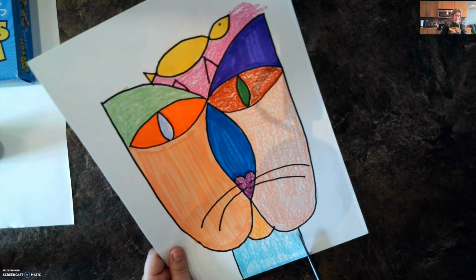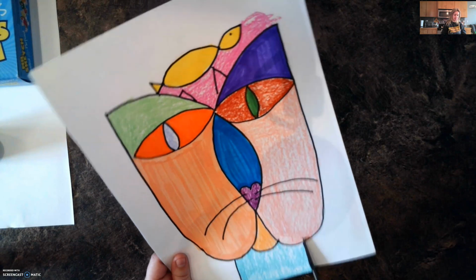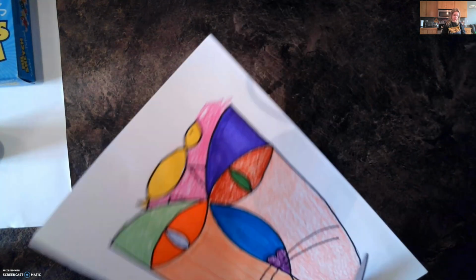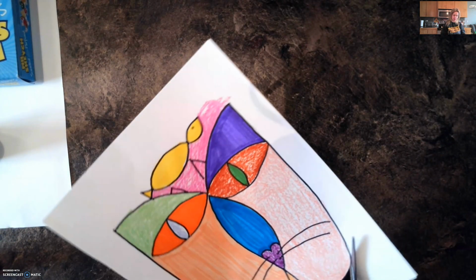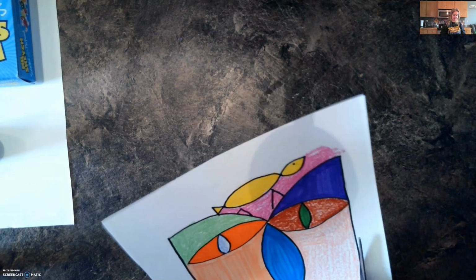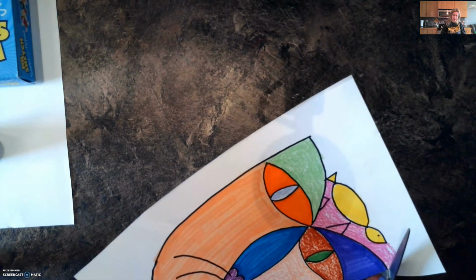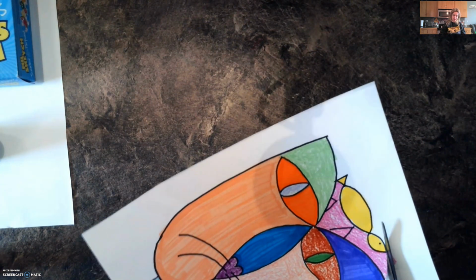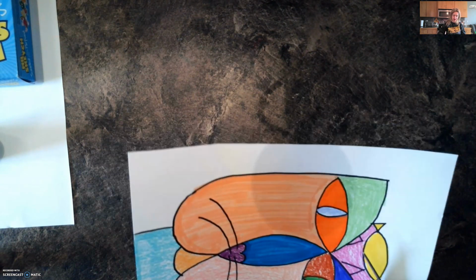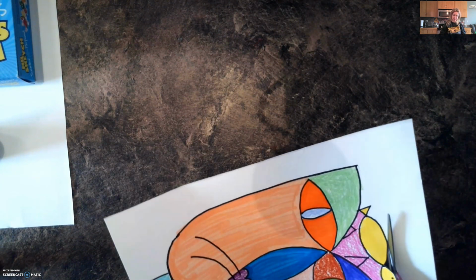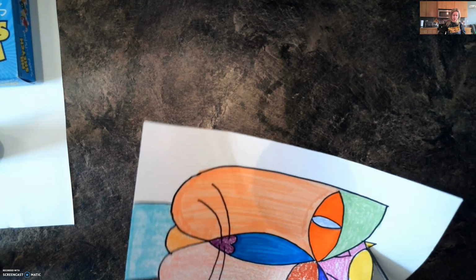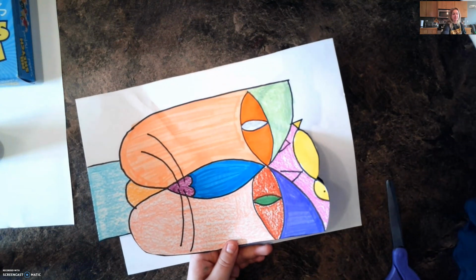So your next step would be cutting this out. And then we're actually going to use the other paper for our background. And I'm going to show you what we're going to do with that once I get this cut out. So once you have it all colored in, your next step will be cutting out your Paul Klee inspired cat. So once I get this cut out, we will start on our backgrounds.